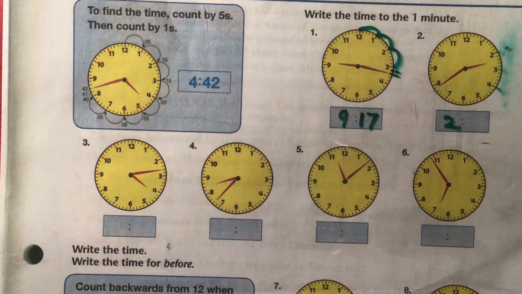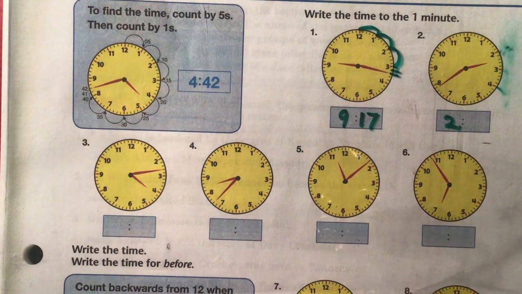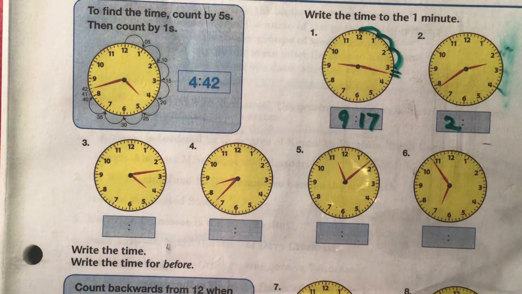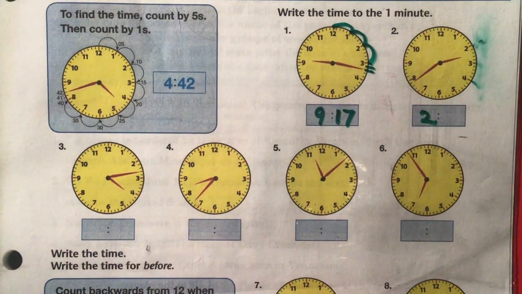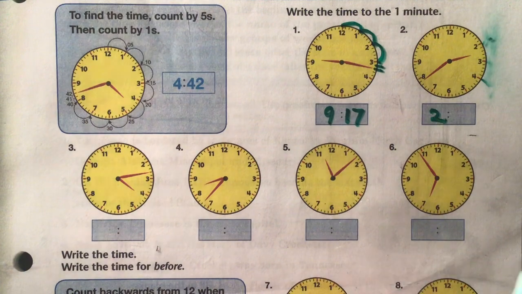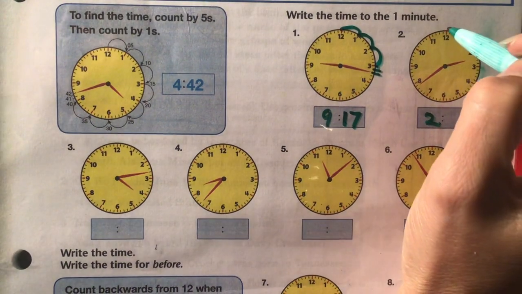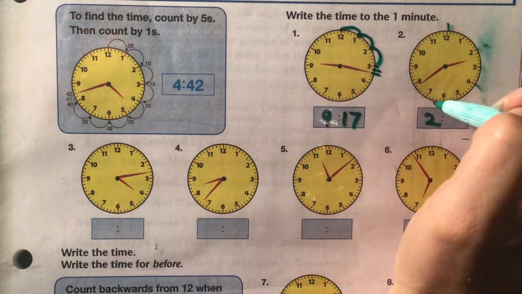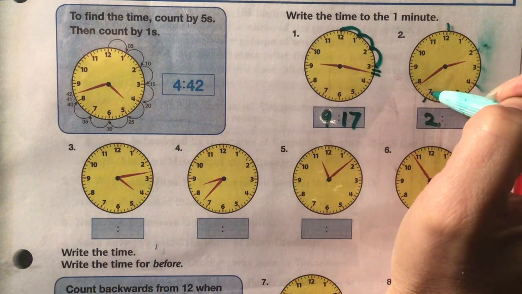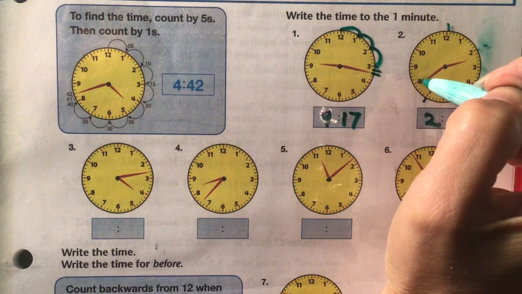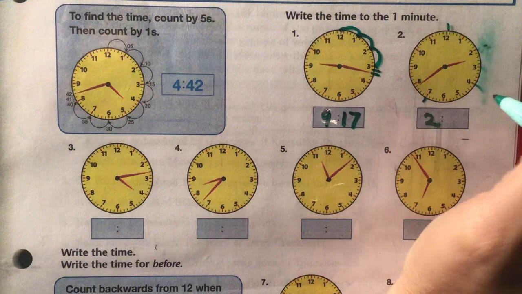Sorry about my smeared marker there. Okay, now we need to count the minutes. We know that 2 is the hour, but we need to figure out how many minutes it is. So I'm going to do it by skip counting. The last number that we come to is 7. If I go to 8, I've gone too far.